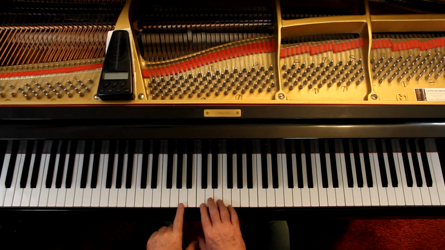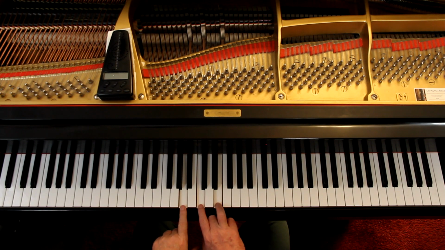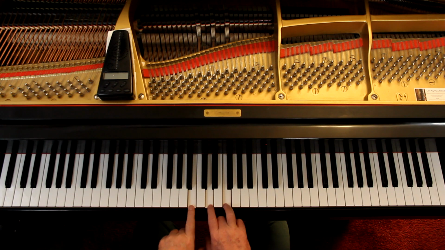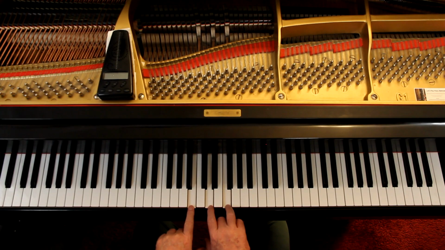So you have a lowercase 1 for the A minor. Did I say that? You'll figure out what I mean. But 2, that's diminished because it's a minor third and a minor third.